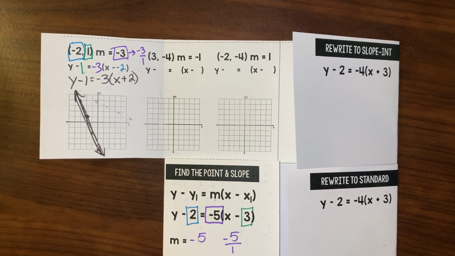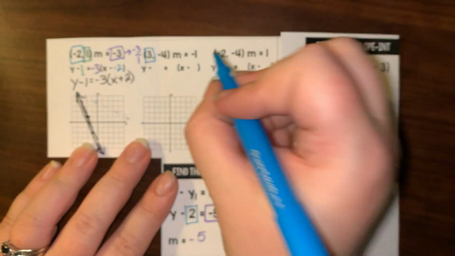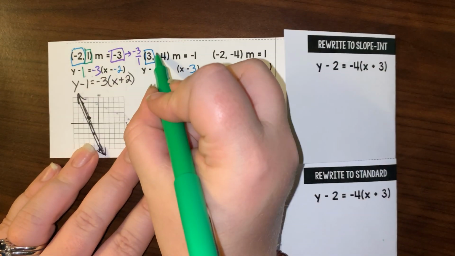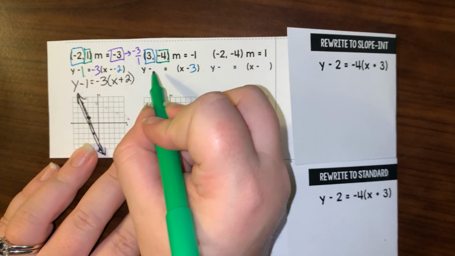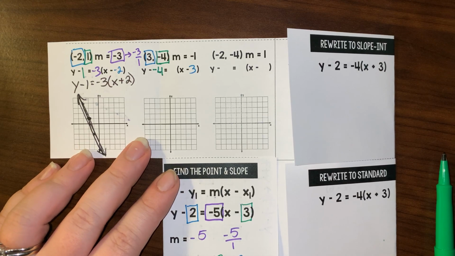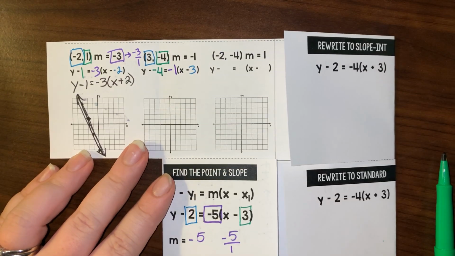All right, for this next one, let's start with x, because that's what we're given. I have a +3 x value, so I'm going to write x minus 3 within my parentheses. I have a -4 y value, so I'm going to write minus -4, and then my slope is a -1, so I'm going to write -1.